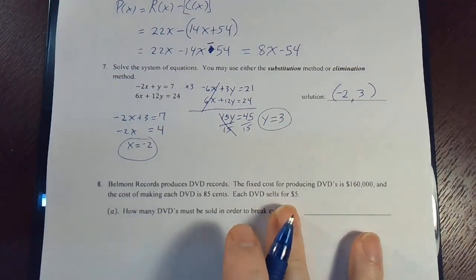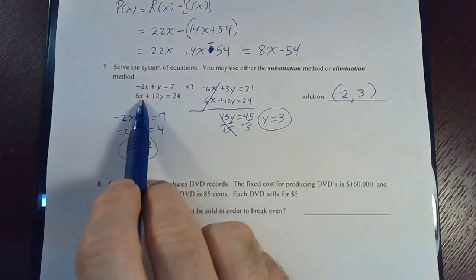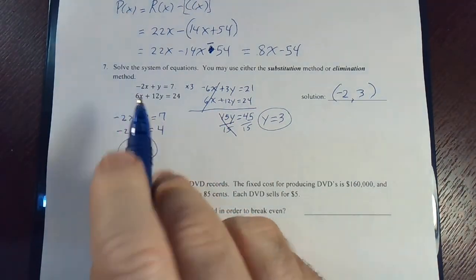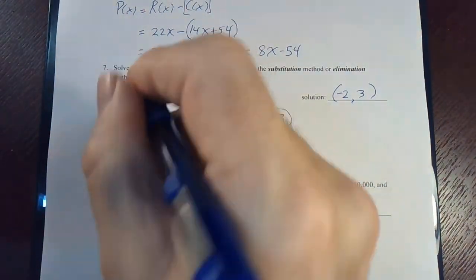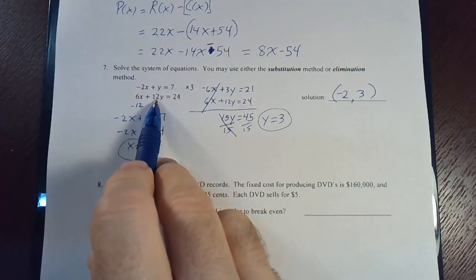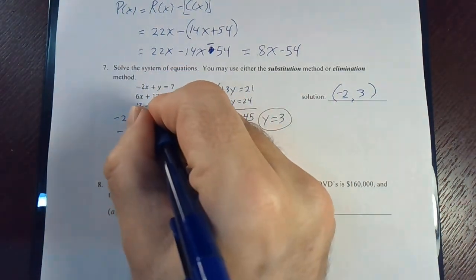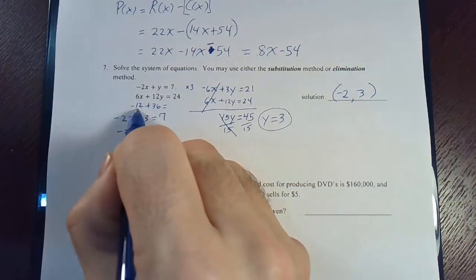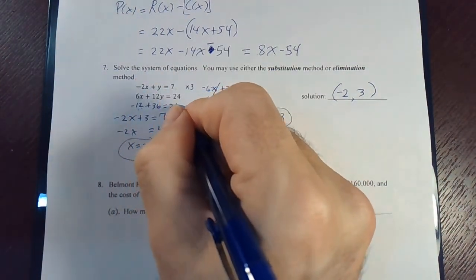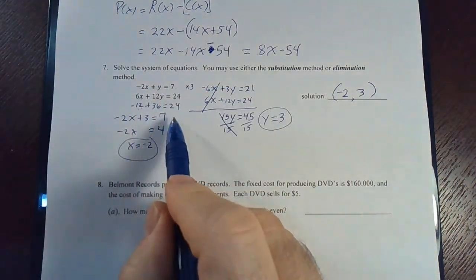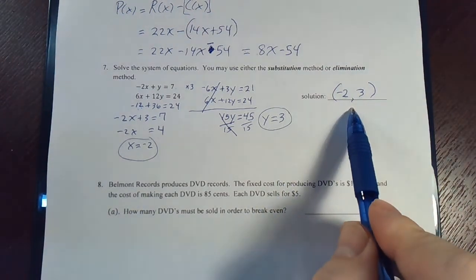And now I'm going to verify it by plugging it into this equation right here. So 6x would be 6 times negative 2, that'd be negative 12. 12y would be 12 times 3, which is 36. And negative 12 and 36 is 24. And indeed, it works. Okay, so we know we have the correct answer for this.